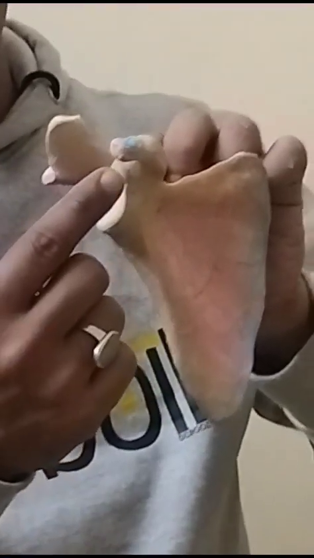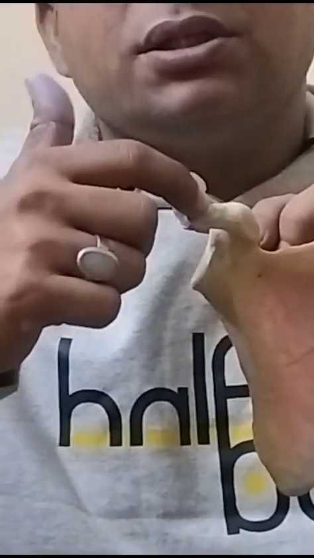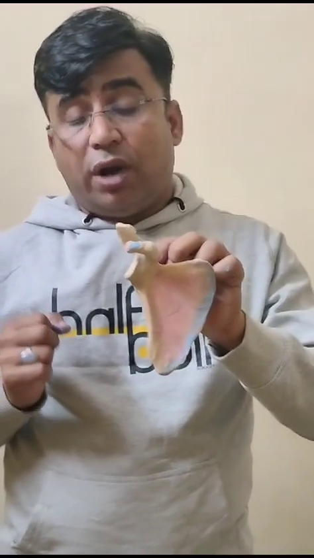So here are three muscles: two origins and one insertion. The two origins are the coracobrachialis and the short head of biceps brachii. And the one insertion is the insertion of the pectoralis minor. So this is the attachment regarding the coracoid process.